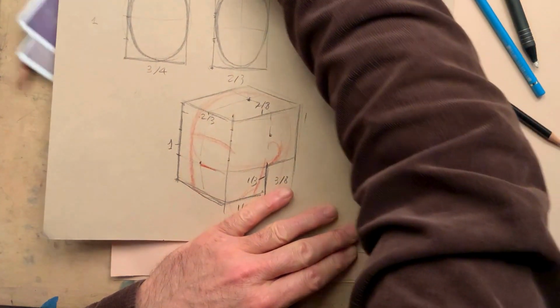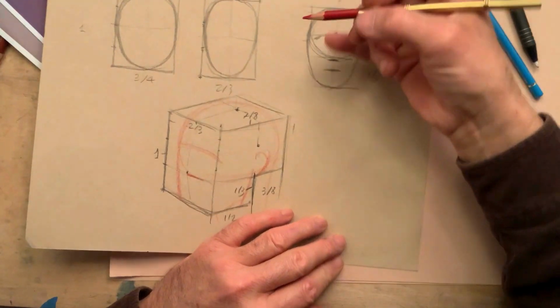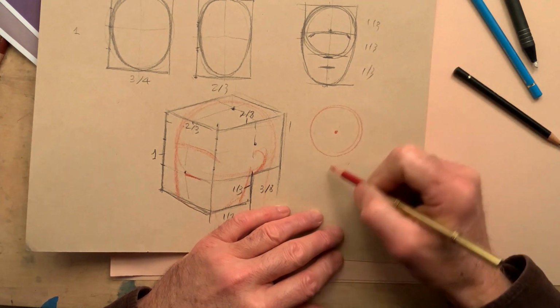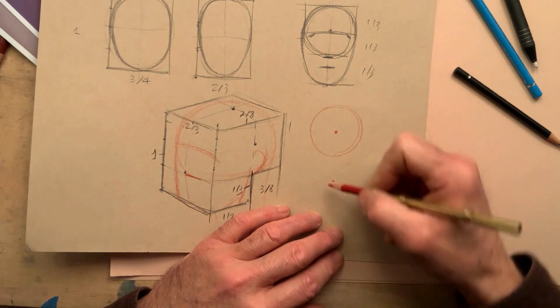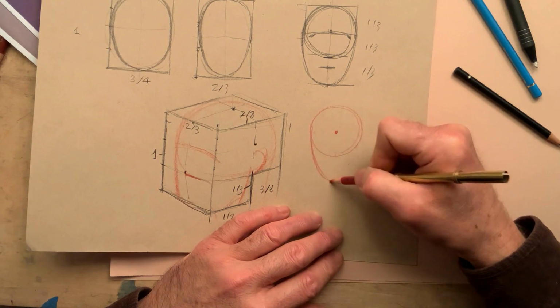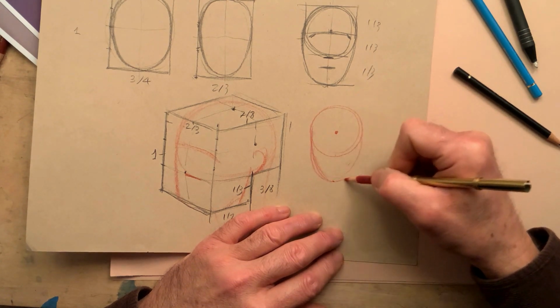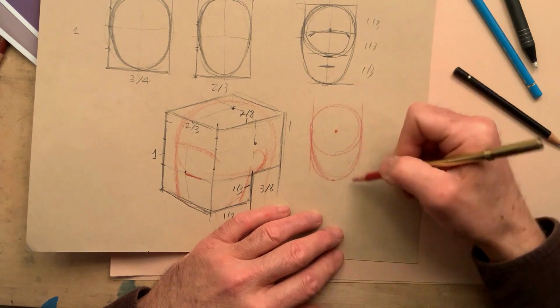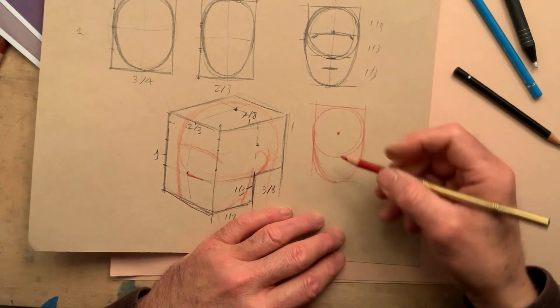Let me show this again, right? How do we draw the basic head? Draw a circle, find the center, take the radius, bring it down, and then draw the facial mask, right? So this way, without really measuring much, you have a proportional relationship of 1 to 2/3.